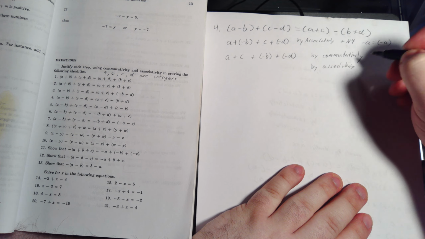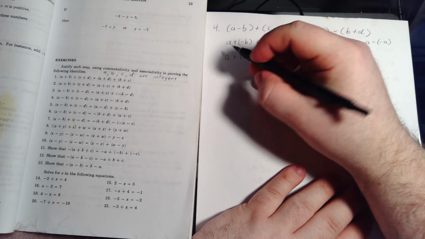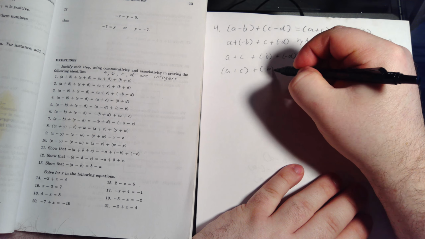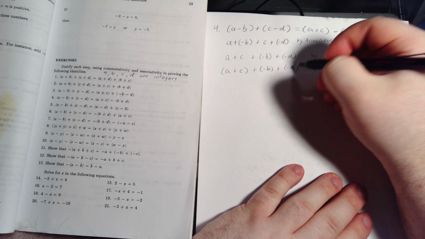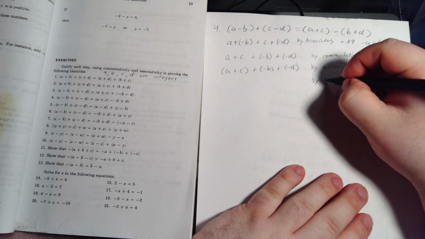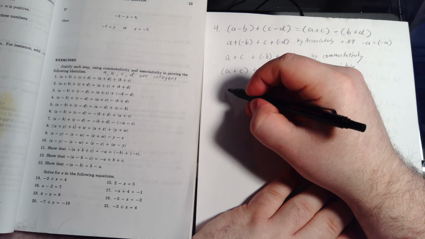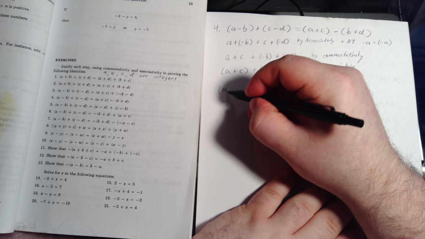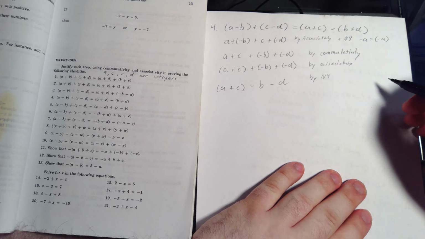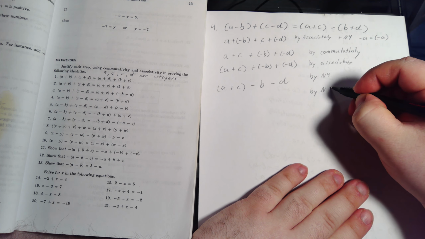And that will be A plus C plus minus B plus minus D. And then by N4, sort of in reverse, we can remove these parentheses and take out the negatives. So we have minus B minus D.